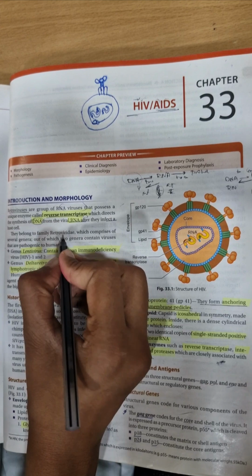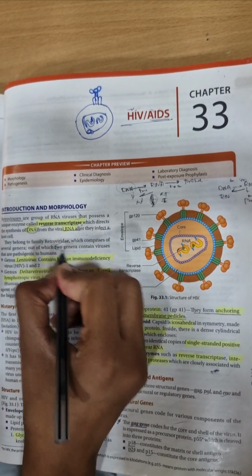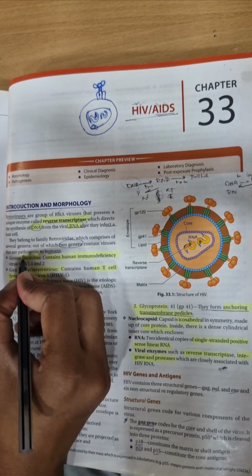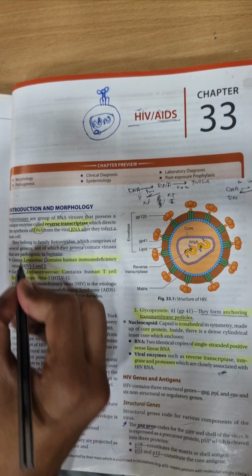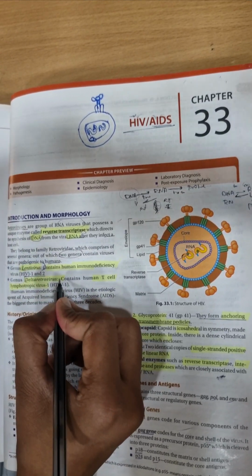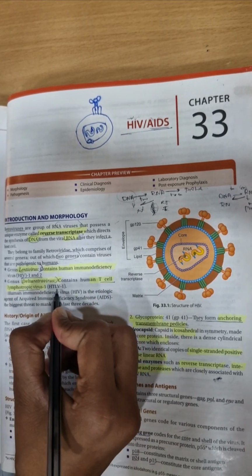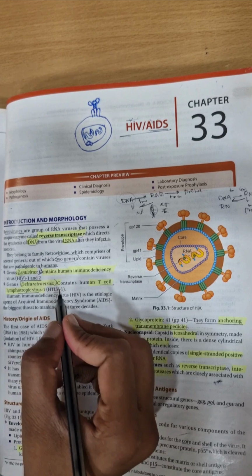They belong to the family Retroviridae, which comprises several genera, out of which there are 2 genera which contain viruses that are pathogenic to humans. They are lentivirus, which contains human immunodeficiency virus, that is HIV 1 and 2, and deltaretrovirus, that contains human T cell lymphotropic virus, that is HTLV. These 2 are the only RNA viruses.